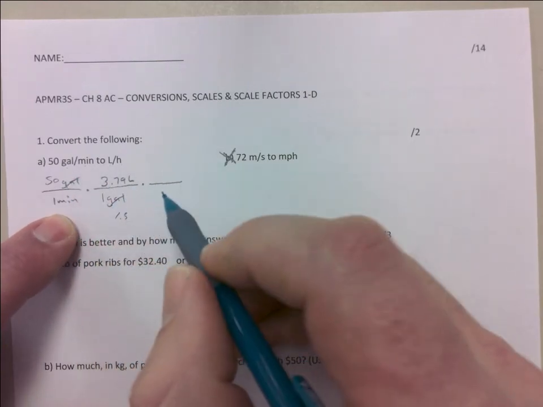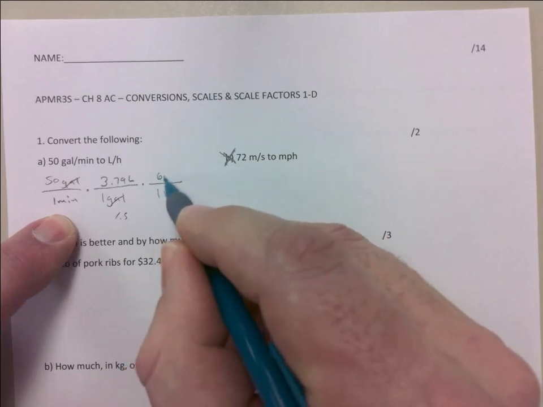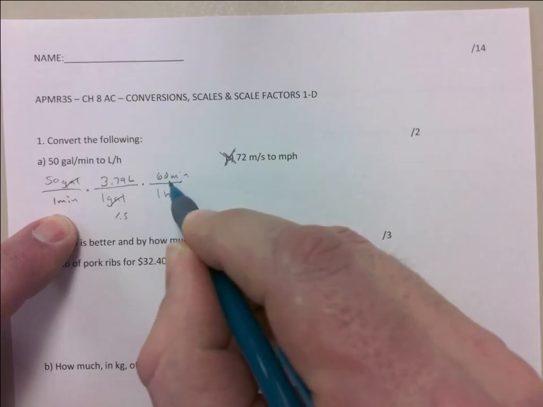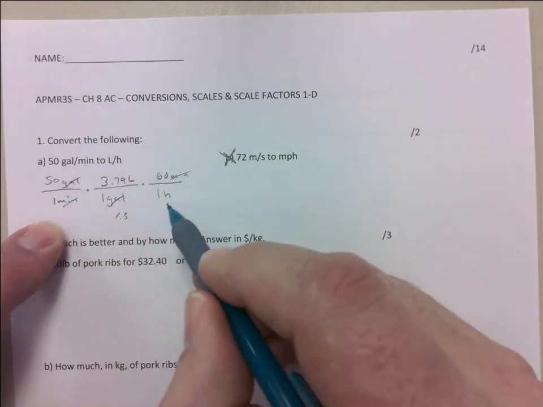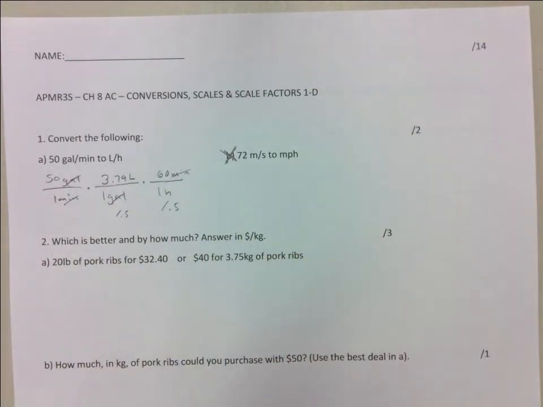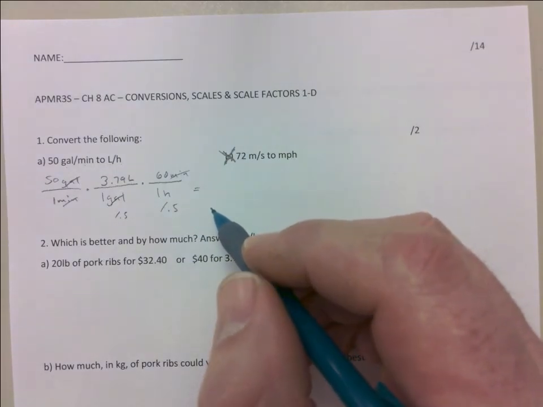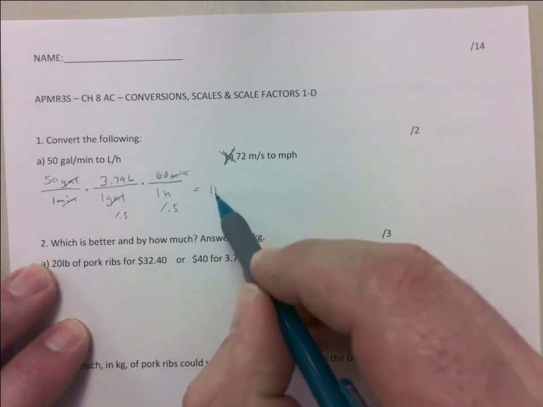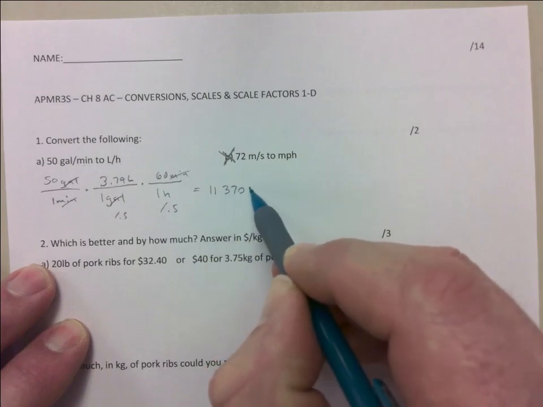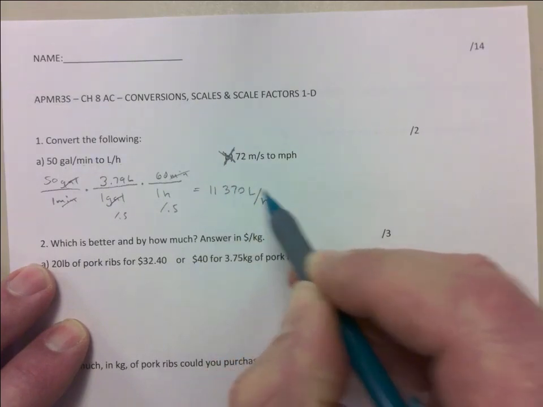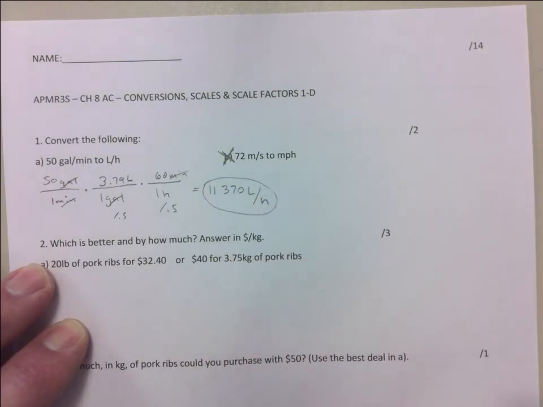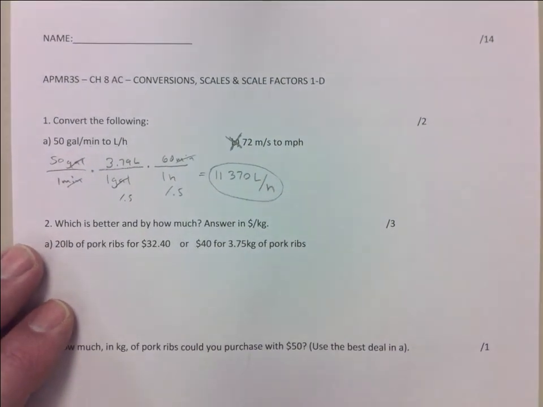And we wanted an hour, so I'm going to go 1 hour has 60 minutes. And so you cancel out the minutes. I'll give you another half mark, provided, of course, you have a final answer. Okay? So if you show me the work, you get the 1 mark. This ends up being 11,370 liters per hour. So just 1 mark for that.